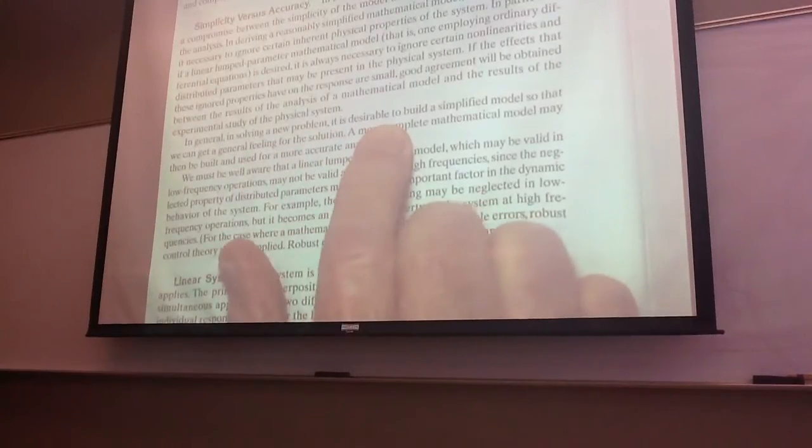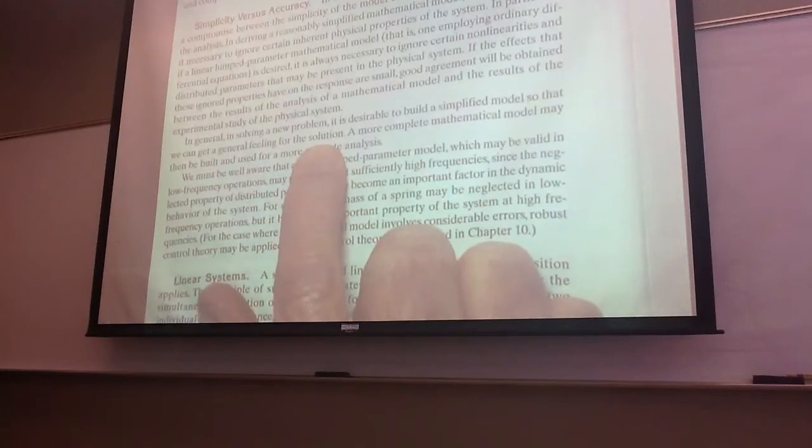Solving a new problem, it is desirable to build a simplified model so we can get a general feeling for the solution.